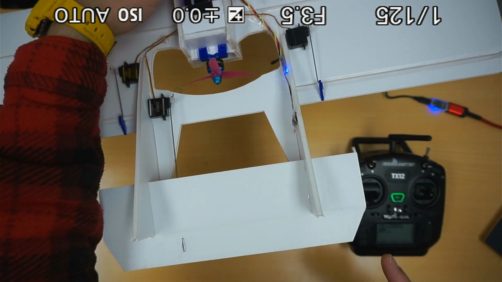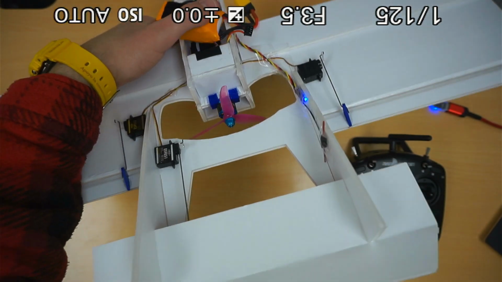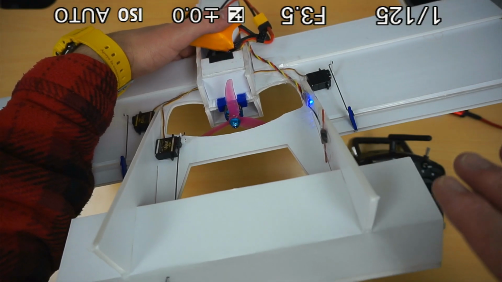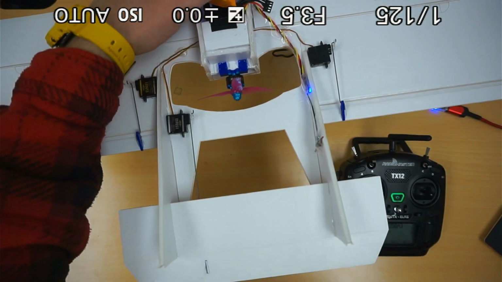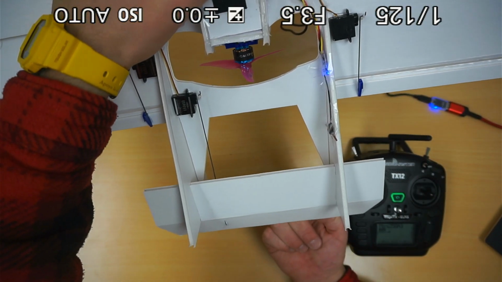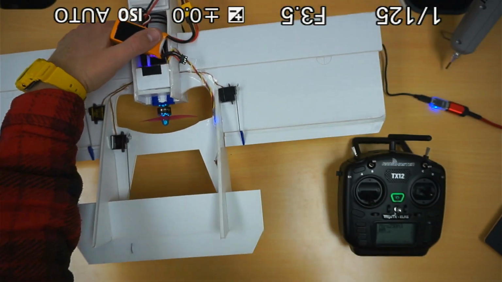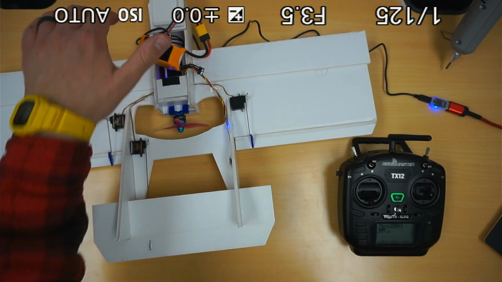And then the elevator, if we pitch the plane down, the elevator should come up in order to pull the nose back up. If we pitch the plane up, the elevator should go down to push the nose back down. So we're leveling the plane, right? Self-leveling the plane. I'm going to set it back down on the table there.